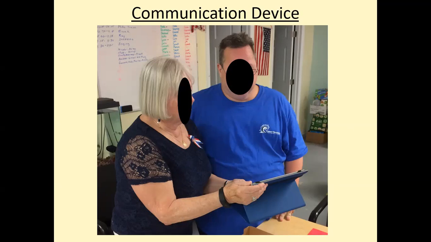A couple of our students that have difficulty with verbalizing, she programmed in the different presentation, or the two presentations, for these students. And so they were able to present right along with everybody else by using a communication device. And I just love the idea of all of us working together for the students.